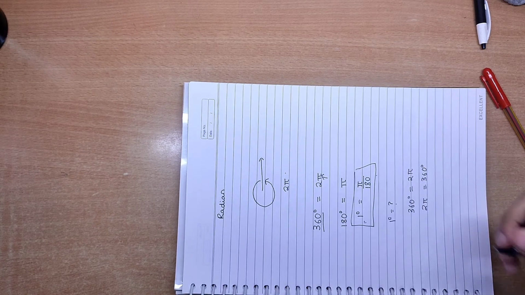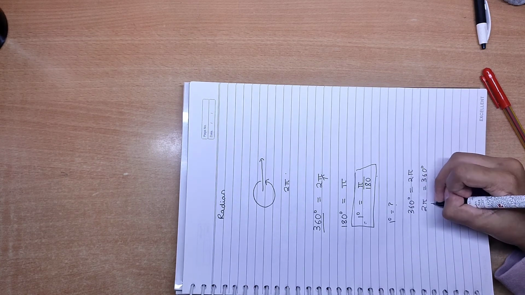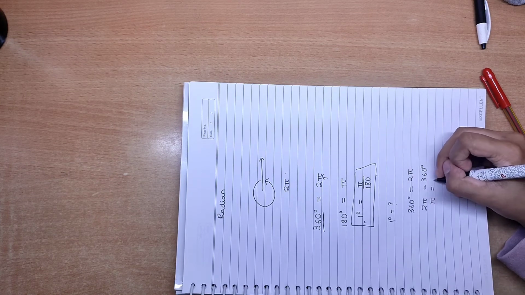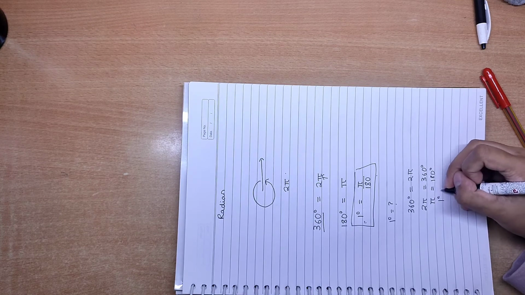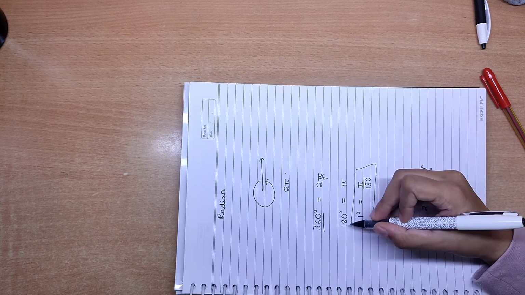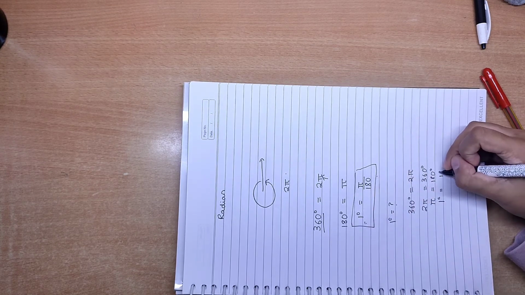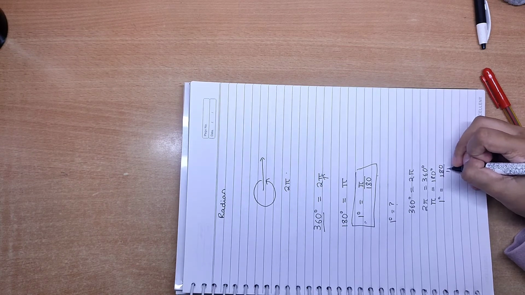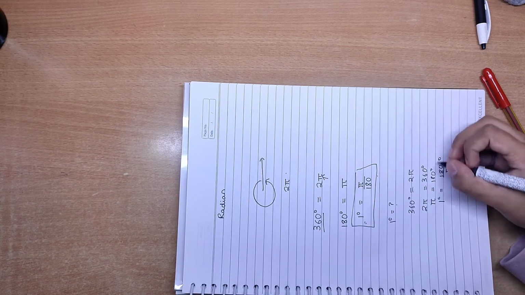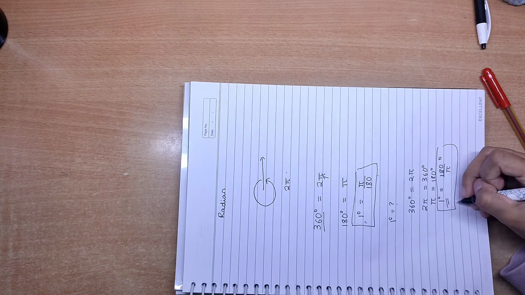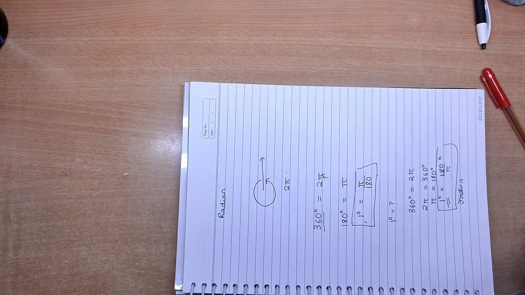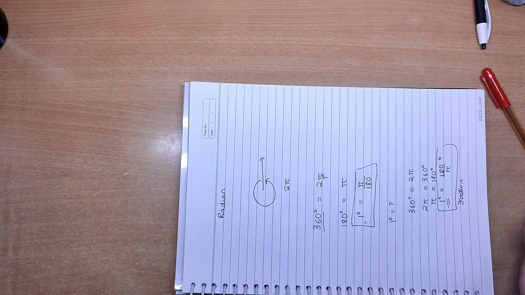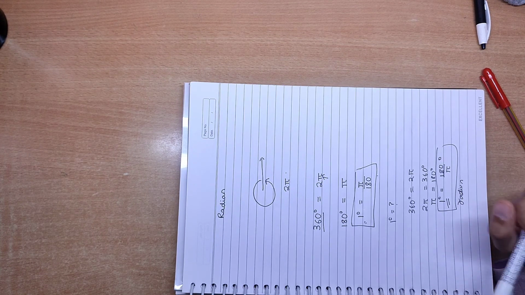Pi radians would be how many degrees? 180 degrees. And 1 radian would be just like what you did here. You might be able to say that it's 180 by pi degrees, and that is right. 1 radian is equal to 180 by pi degrees. You can change it back and forth according to what you need, but this is the basic thing.